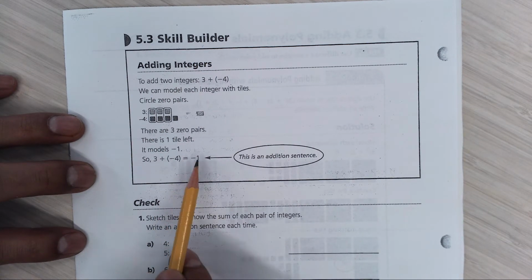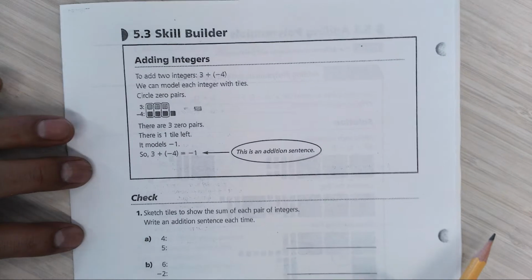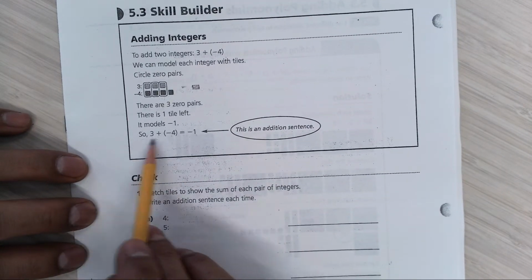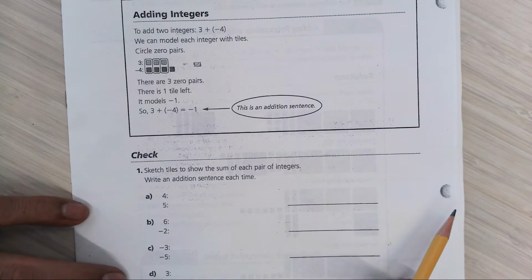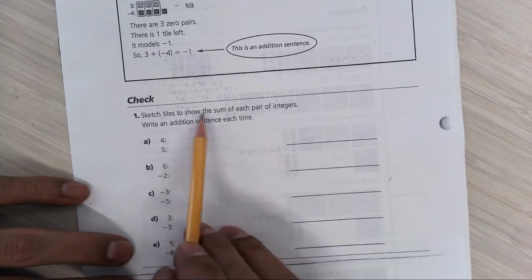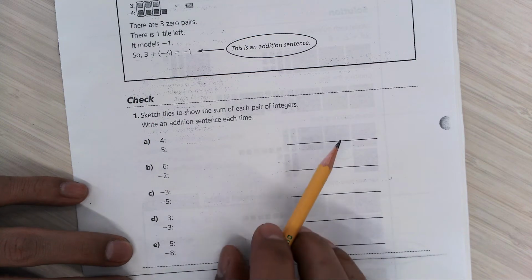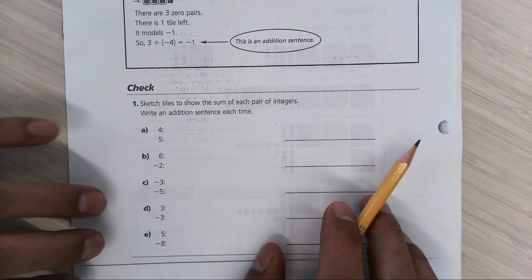So this is the addition sentence. An addition sentence is something plus something equals something. Don't forget that part. So when I ask you to do an addition sentence, that's what you're supposed to write down, all of this. So, what are they doing here in this chart? It says sketch the tiles to show the sum of each pair of integers, and then write the addition sentence each time. Okay, so let's demonstrate that.